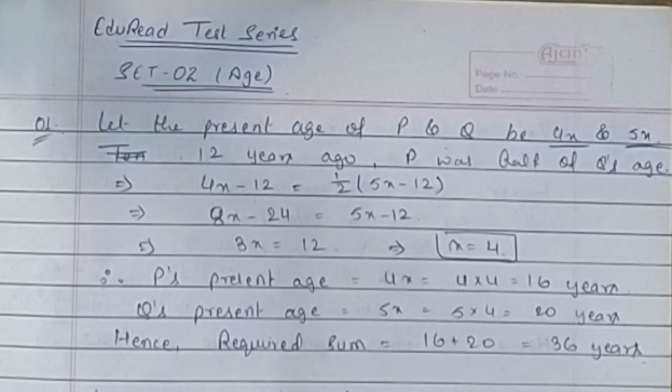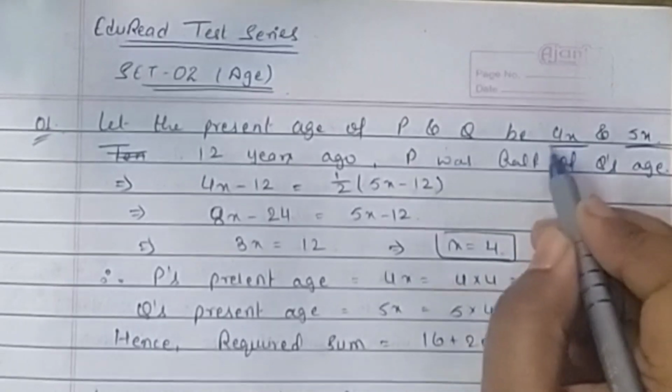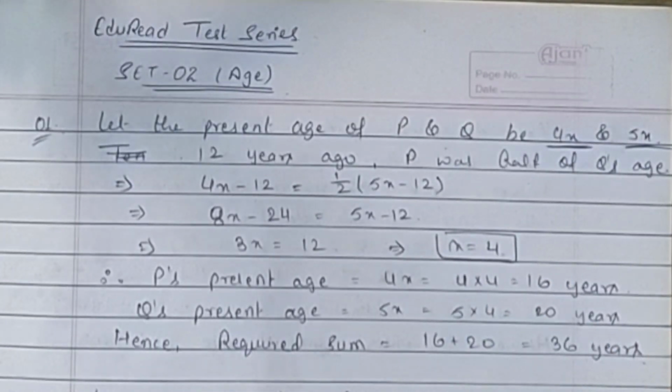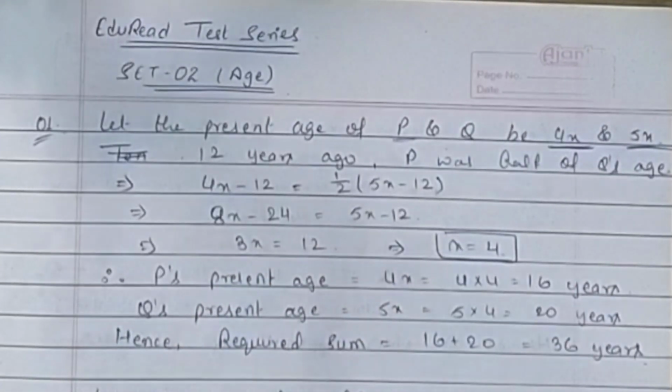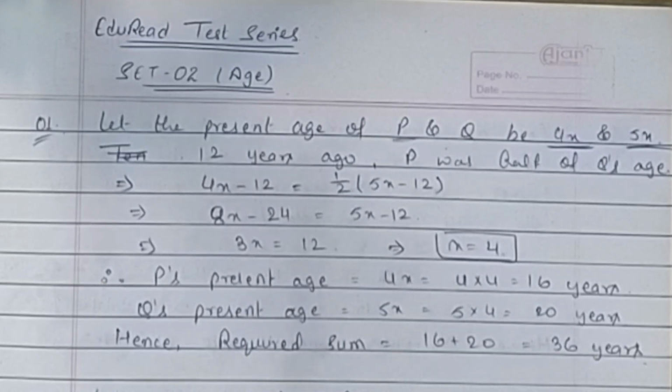Our first statement says that 12 years ago P was half of Q in age. That means we have to subtract 12 years from their present ages. P will be 1/2 of Q, so obviously we have to subtract 12 from both P's and Q's ages, and according to the statement we have to form an equation.